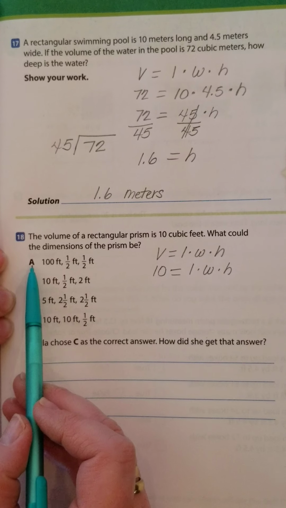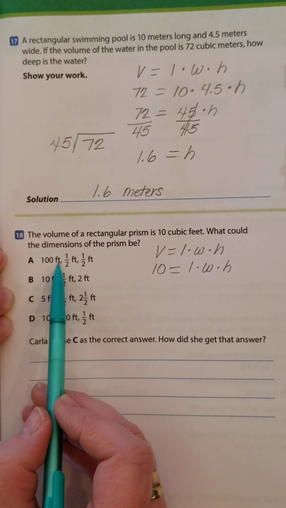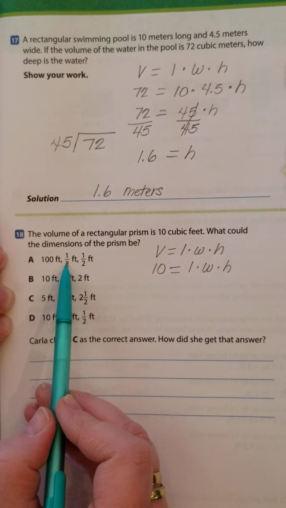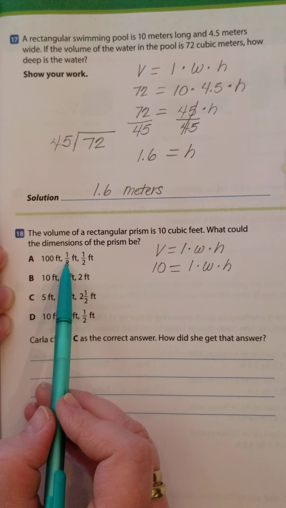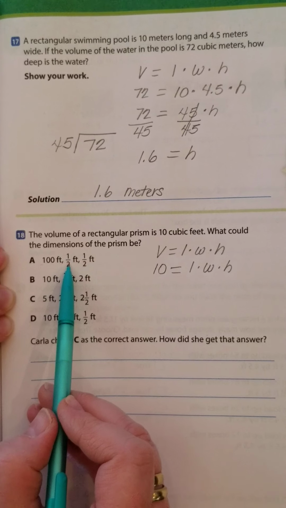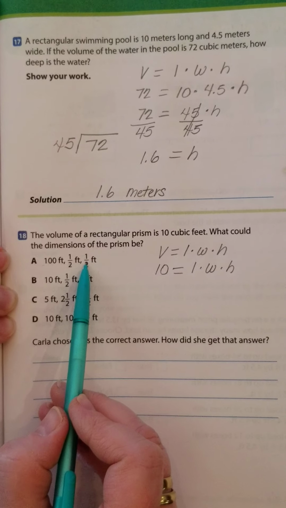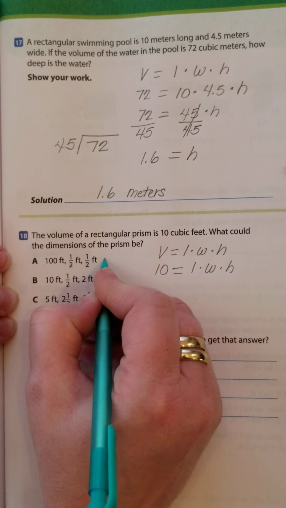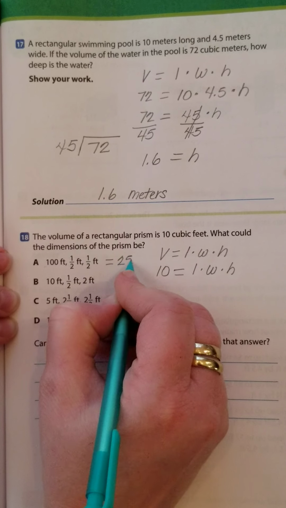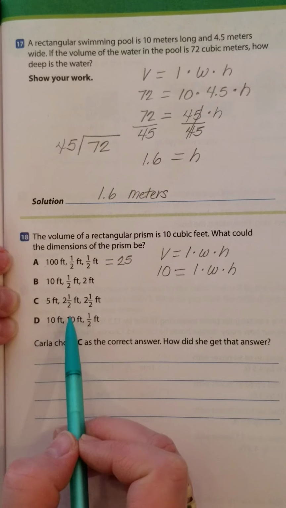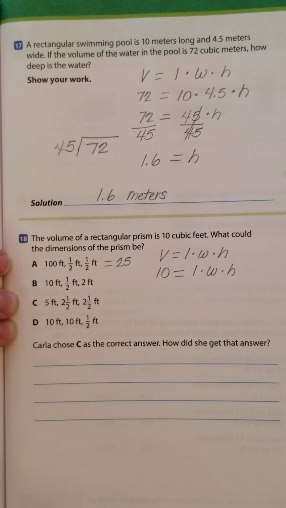Let's look at A. Now, if you take 100 times a half, what do you get? Well, half of 100 is 50. And if you take 50 times another half, what do you get? 25. So A equals 25. Okay, I'd like you to work through B, C, and D on your own. Go ahead and pause the video.